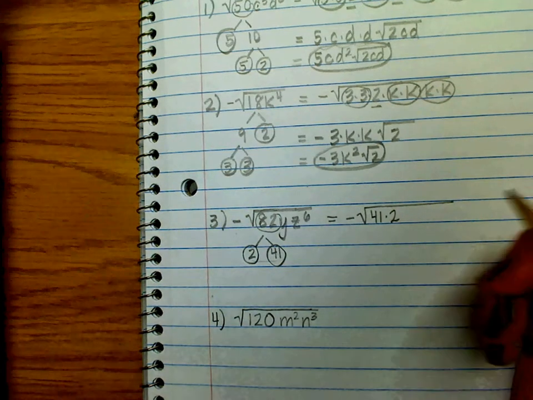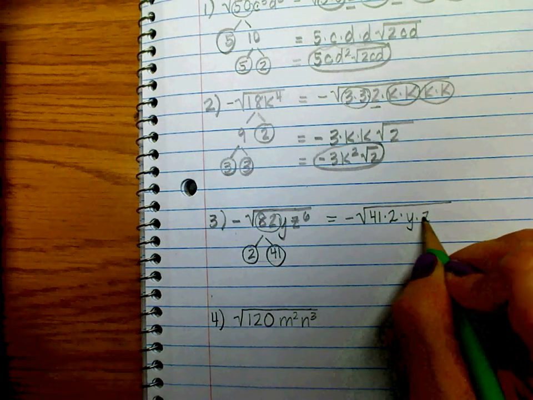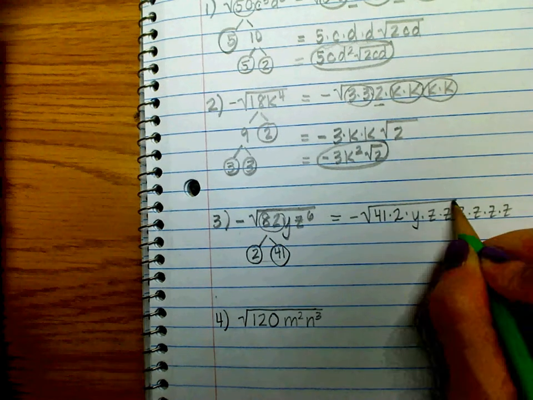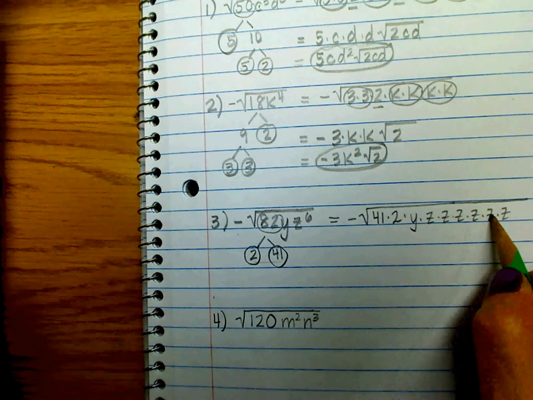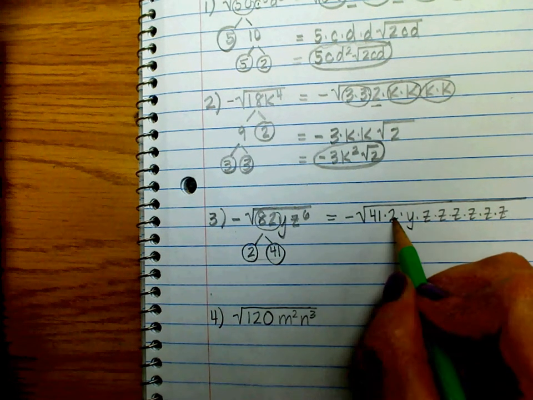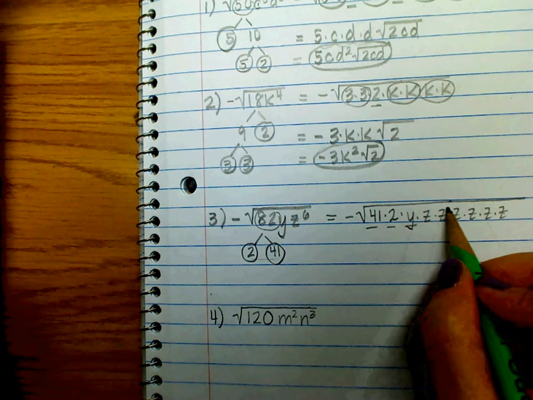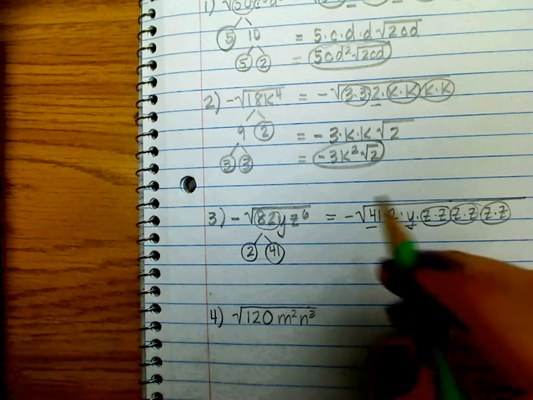times y times z times z times z times z times z times, how many is that? 1, 2, 3, 4, 5, 6. Okay, good. Any pairs here? Nope. Pairs? Nope. So this is inside, this one's inside, this one's inside. Pair, pair, pair. Interesting. So don't forget the negative.